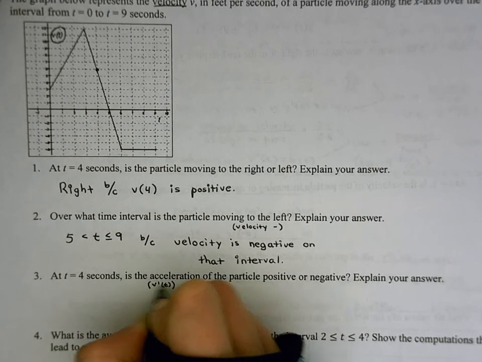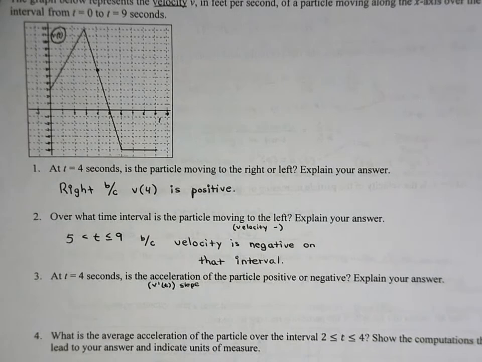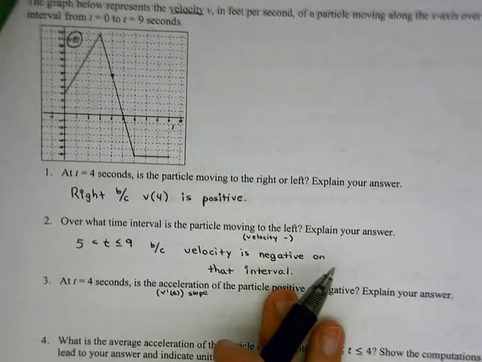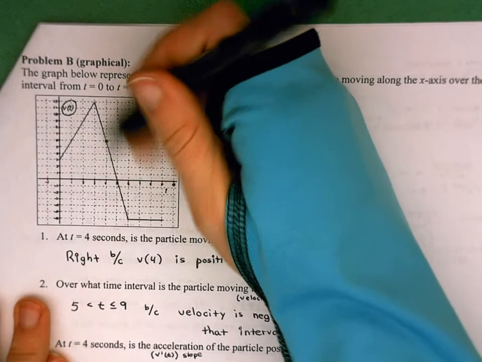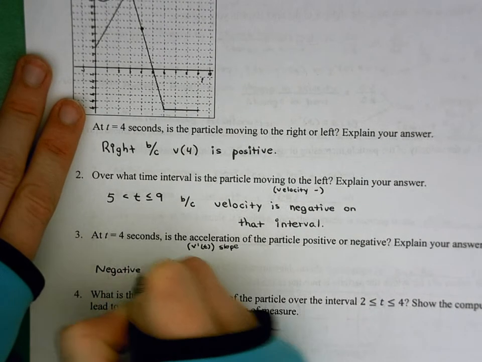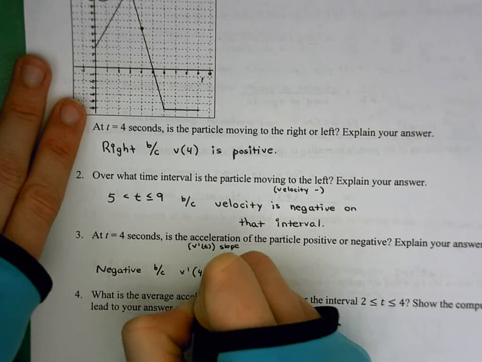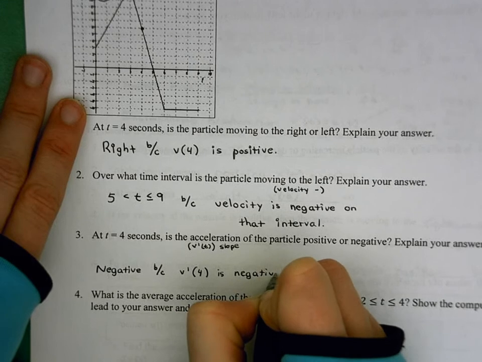Well, what is derivative? Slope. So I want to know if the acceleration is positive or negative, is the slope positive or negative at t equals 4? When I look at my graph here, at t equals 4, the slope of my tangent line is definitely negative. And so my acceleration is negative because v prime at 4 is negative. Or you could say because the velocity at t equals 4 is decreasing.